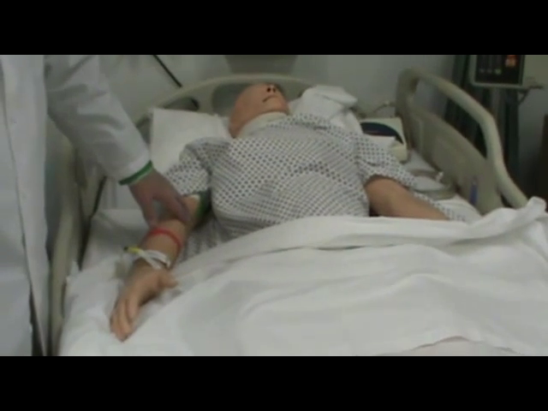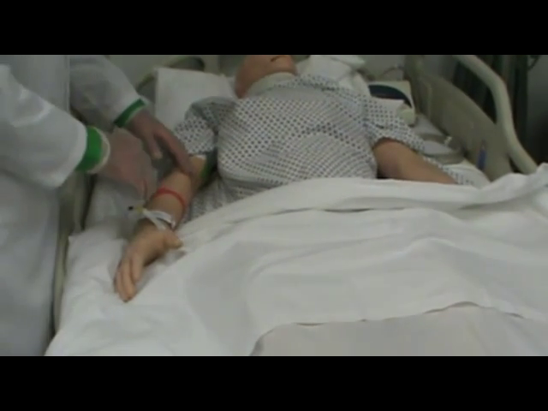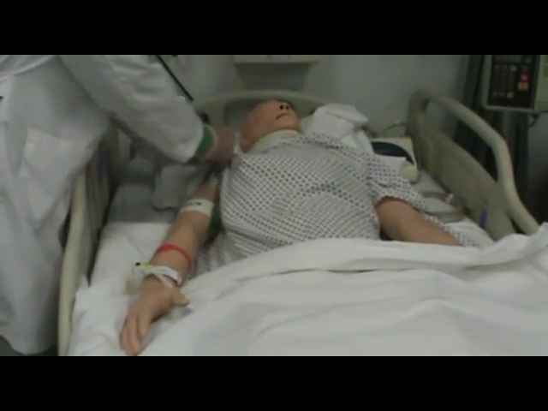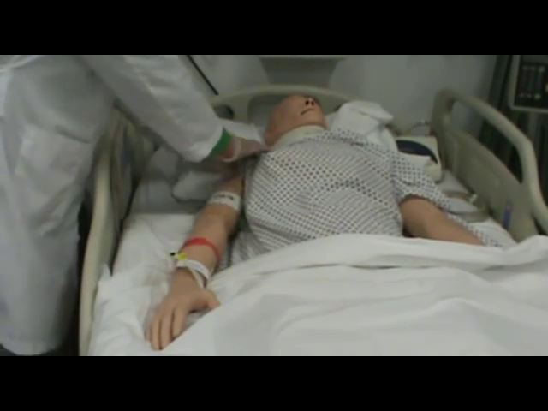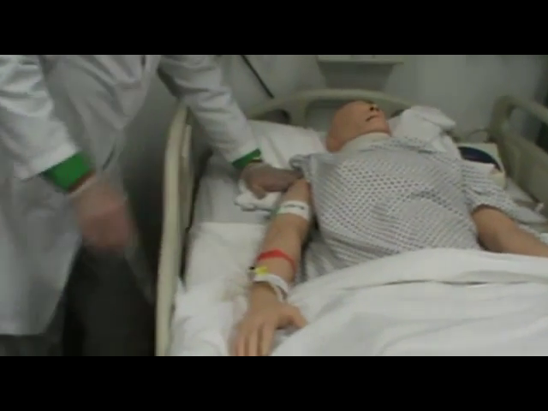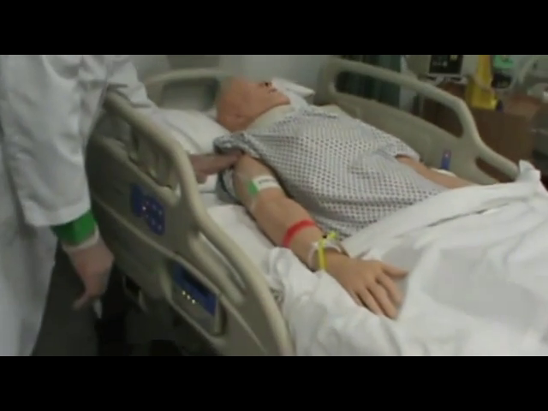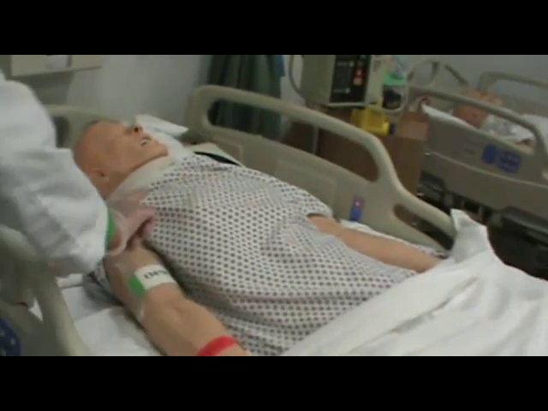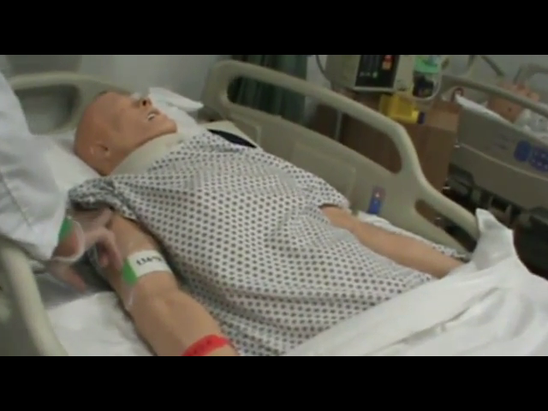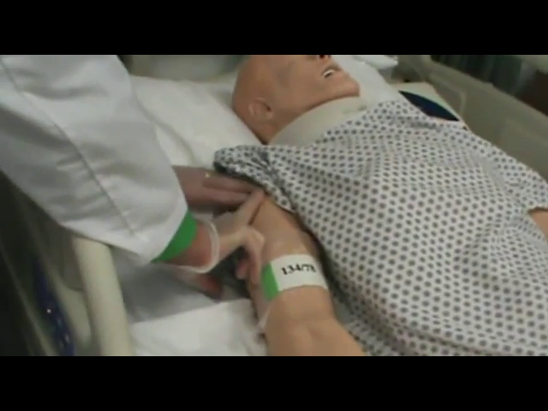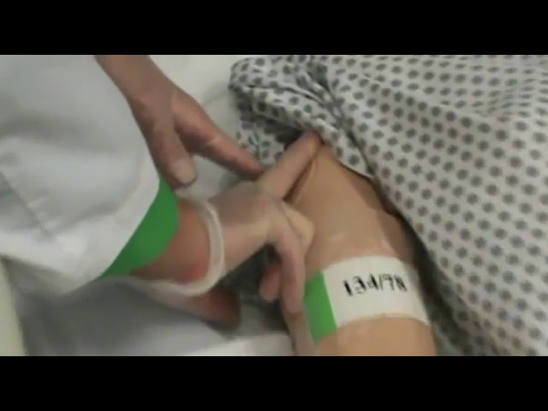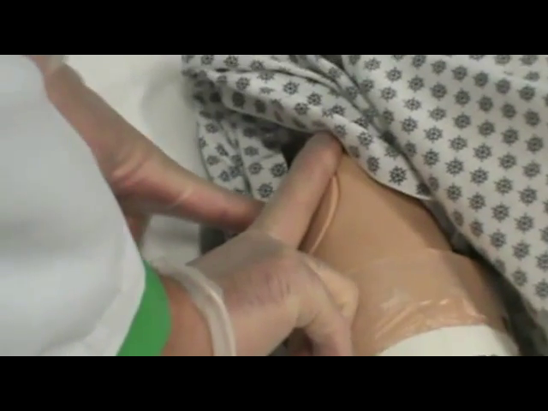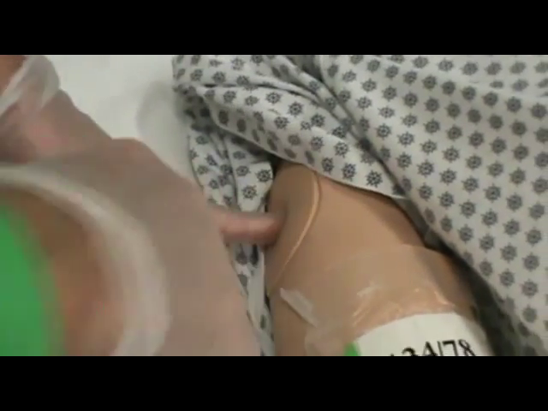So there are 3 places I can give an intramuscular injection. The first one is in the deltoid muscle. That is up here. To find the right spot, I put 2 to 3 fingers below the acromion process and make a V with my other hand. The injection site is right here between my index and middle finger, in the lateral aspect of the deltoid muscle.